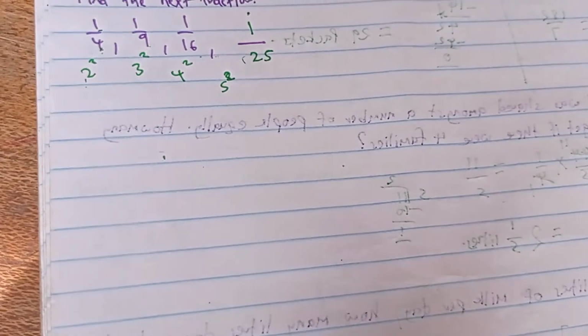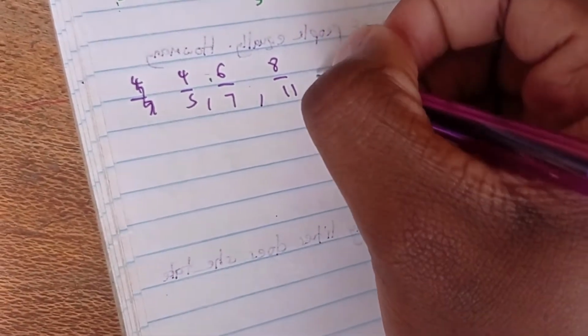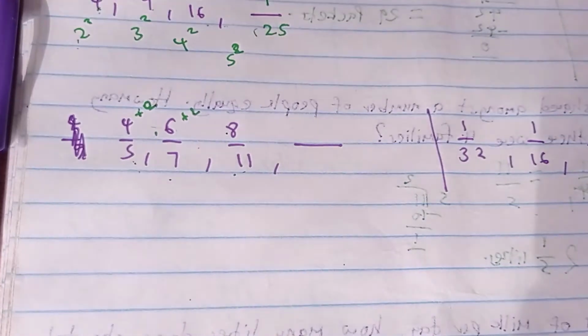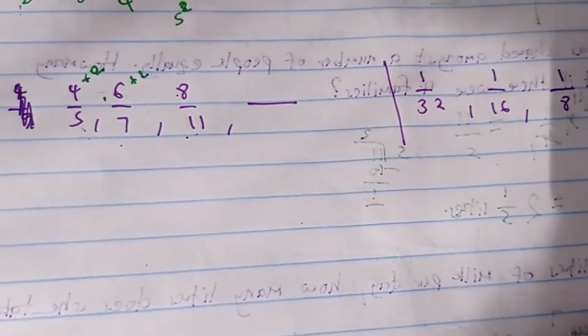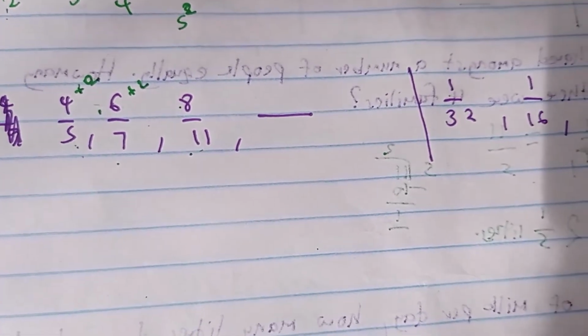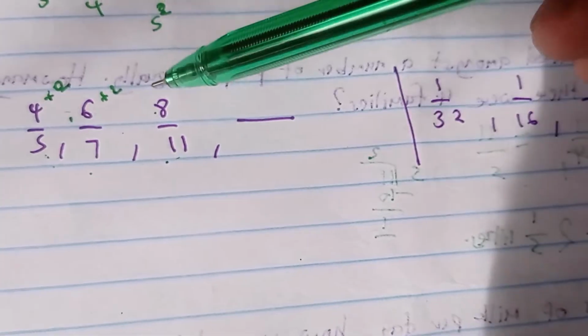Let me check some questions here. There is one example over here. Let's say 4 over 5, then 6 over 7, then 8 over 11, then dash. You've been asked to find the next number. So I have two questions over here. First of all, you need to know that there is no specific formula for these questions. Here we have 4 over 5, 6 over 7, 8 over 11. They may look random, but look at this.